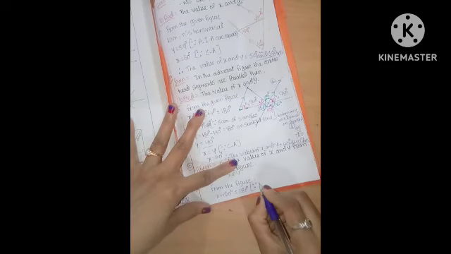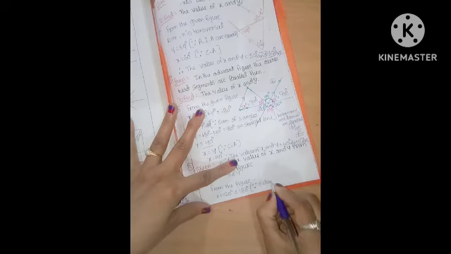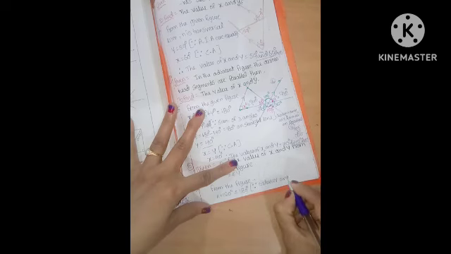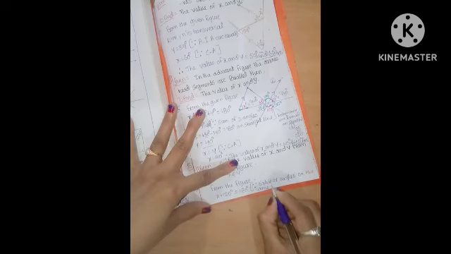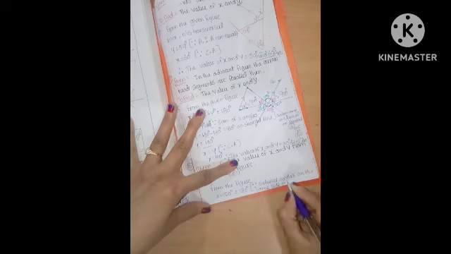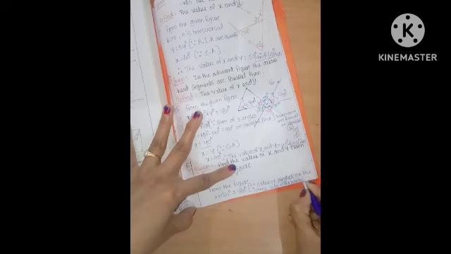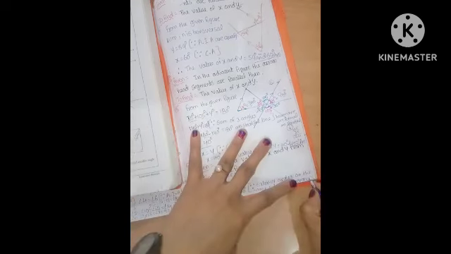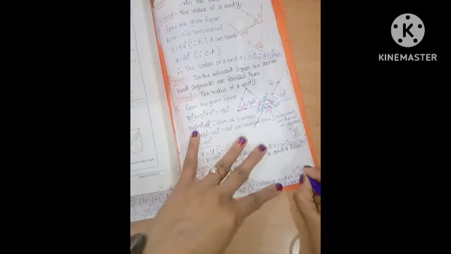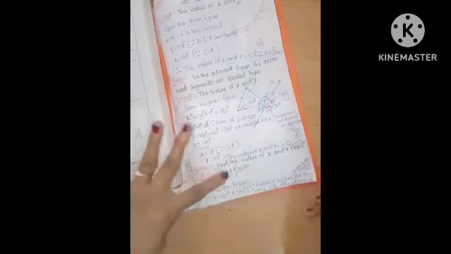These two are the exterior angles on the same side of the transversal, or supplementary. Supplementary means 180 degrees. Okay. Yeah, this is the reason.